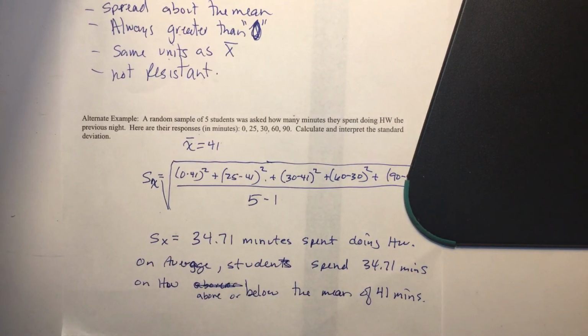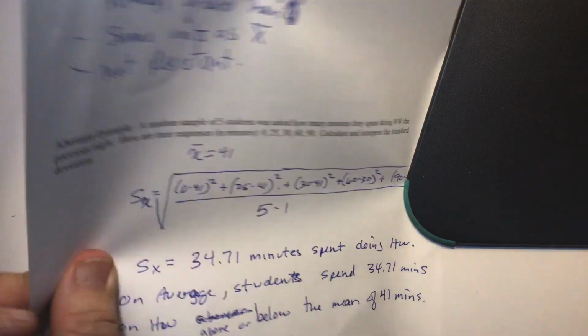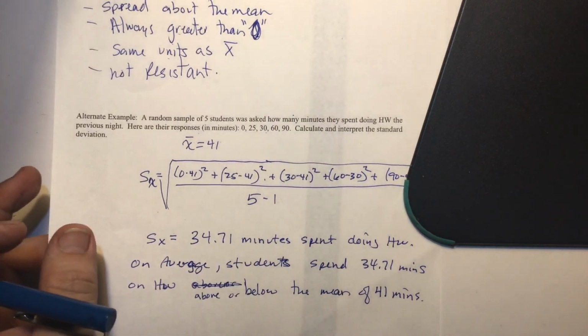So standard deviation of x equals 34.71 minutes spent doing homework. That means on average, students spend 34.7 minutes on homework above or below the average mean of 41 minutes of homework. All right, guys. So that is standard deviation. Just a quick setup for you guys, and we'll see you soon.